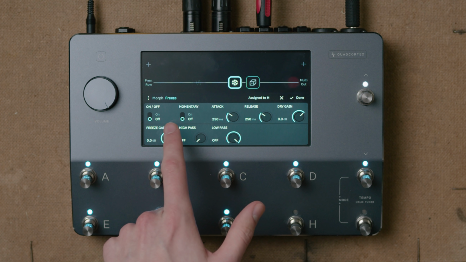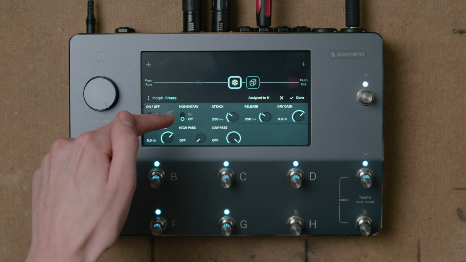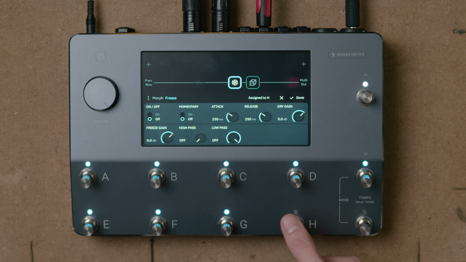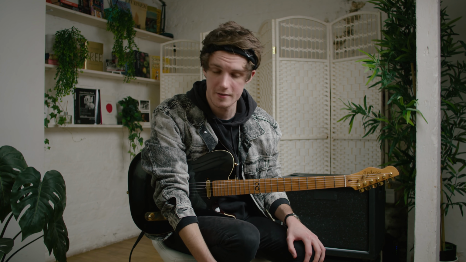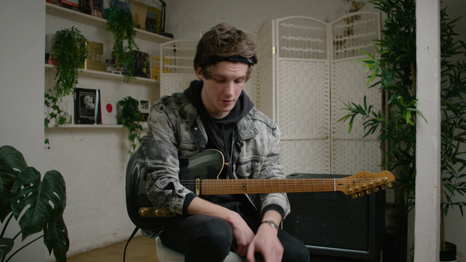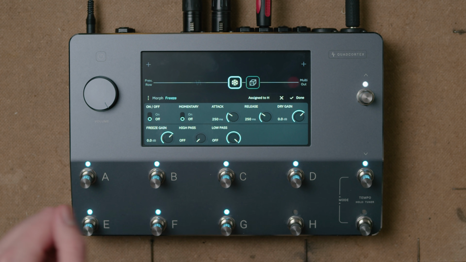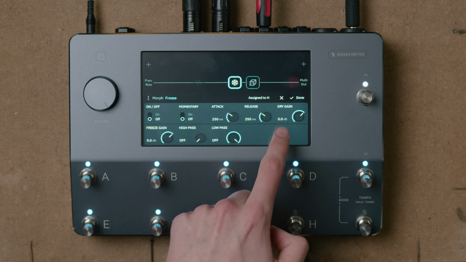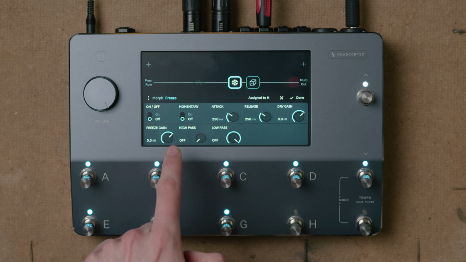And to get a bit more flexibility out of it, you can adjust the momentary switch. So if you wanted to hold it down and use it that way, you can do that instead of just tapping it twice. But you can also adjust the attack and release. So the attack being how quickly the freeze comes in, and release being how quickly it dies off to silence after it. Then you've also got a dry gain as well as a freeze gain.